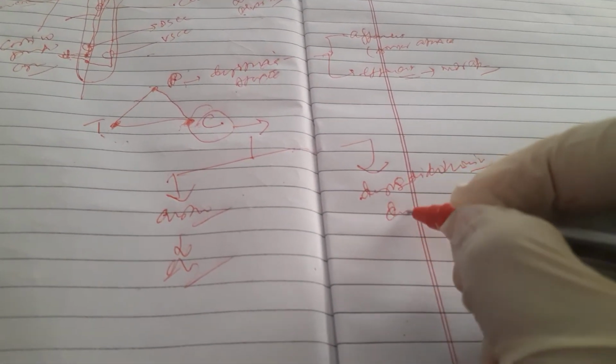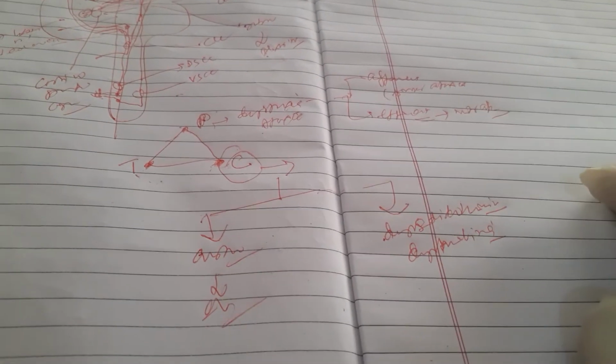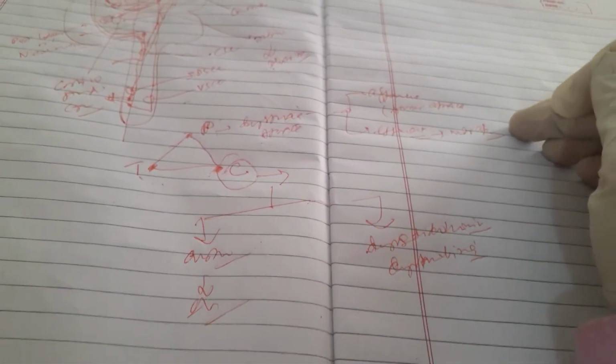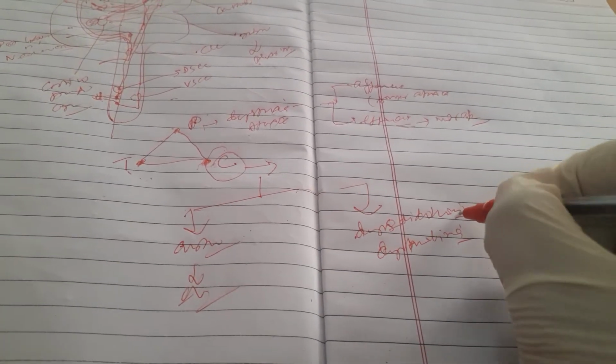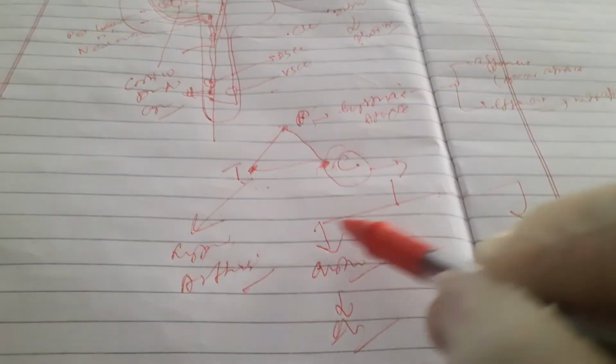And dysmetria: the exact site will be derailed; if we have to touch something, we can go far or near, but not the proper place. Now coming to tone, if this is derailed, there will be hypotonia, asthenia, like this. So this is called cerebellar syndrome due to cerebellar lesion.